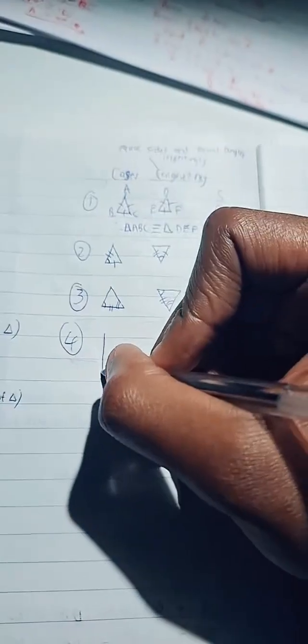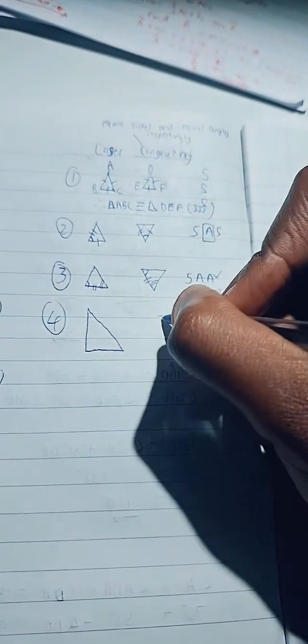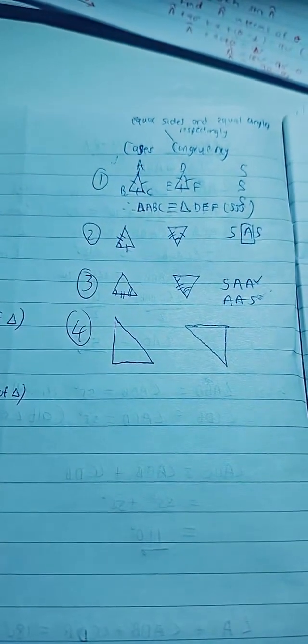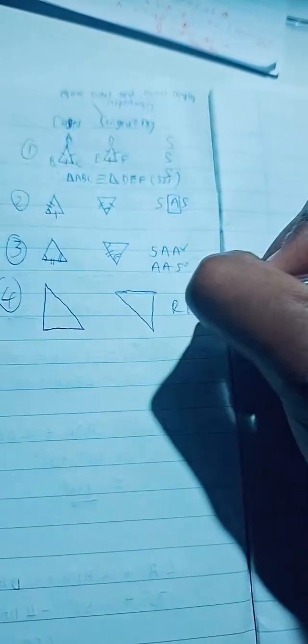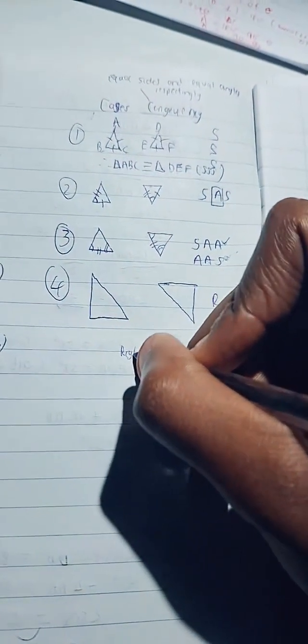My last case, a very important case, is a case often overlooked and often misunderstood. This case of congruency is my RHS, and I need to explain that R means right angled.